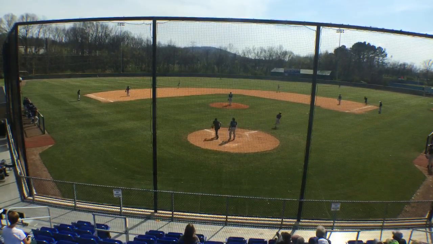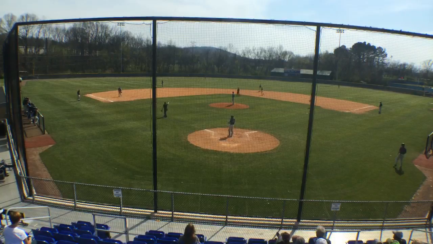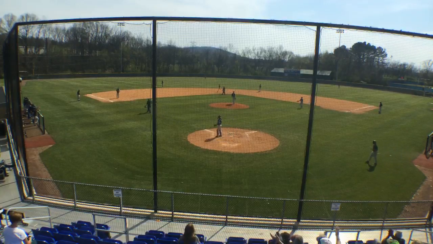And that is a nuke to opposite field, and that will be a solo home run for Hayden Lott if that ball stays fair, and it does.